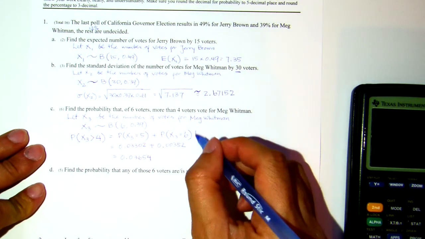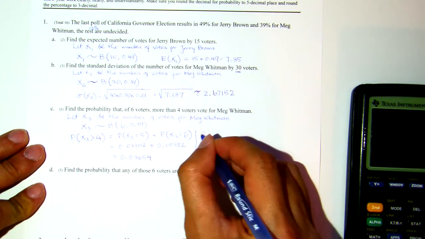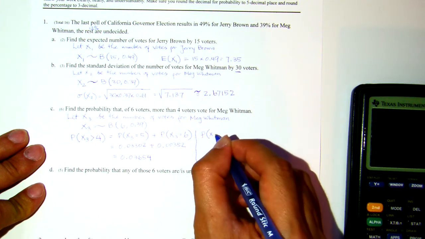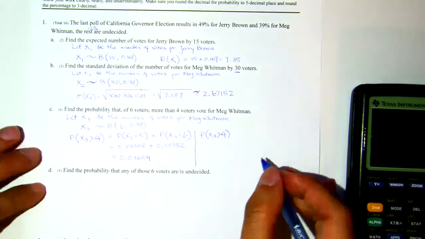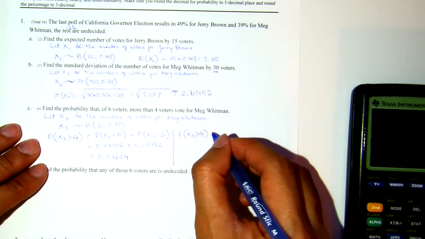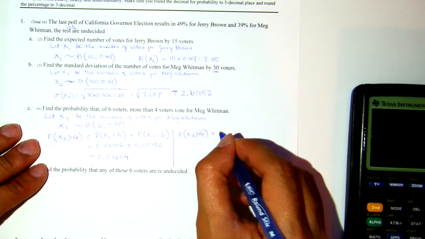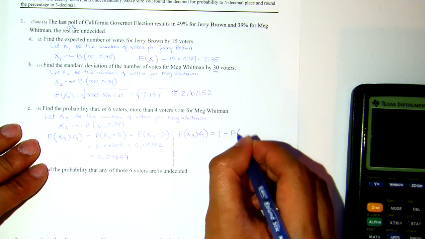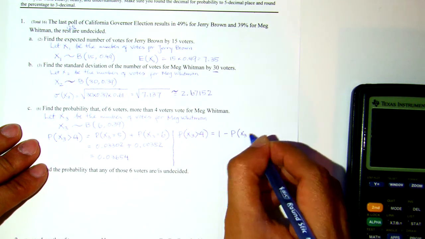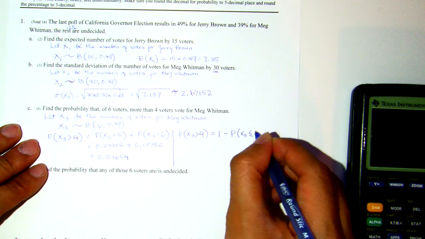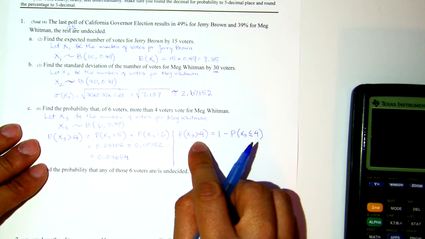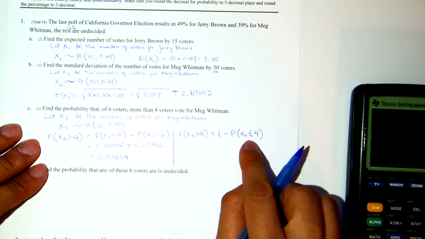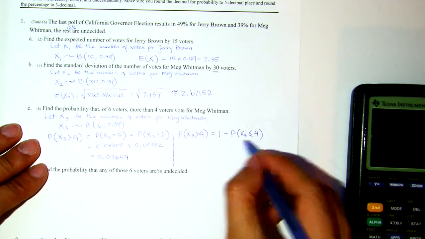Actually, we can do it another way, but this one makes you need to think a little bit. If you can get this, that will be great. The probability that the number of votes for McWhitman is greater than 4 is the same as 1 minus the probability that the votes for McWhitman is less than or equal to 4, right? Strictly greater than 4, the complement of that statement is less than or equal to 4. Now, why do I want to do it this way?